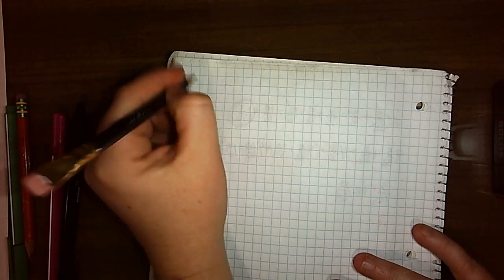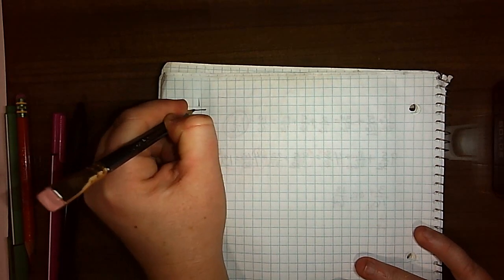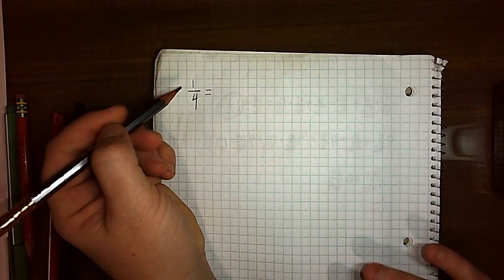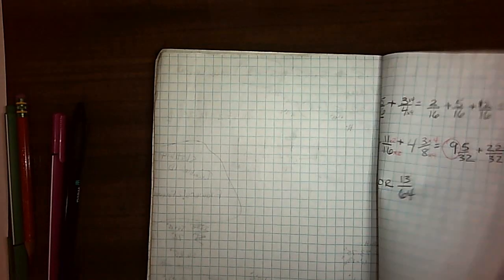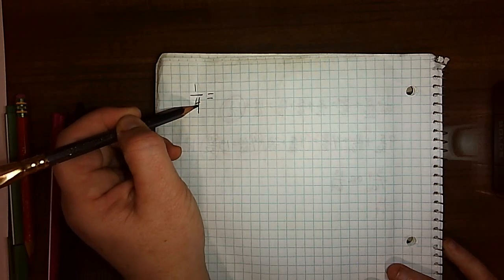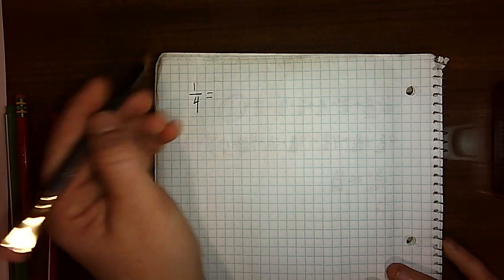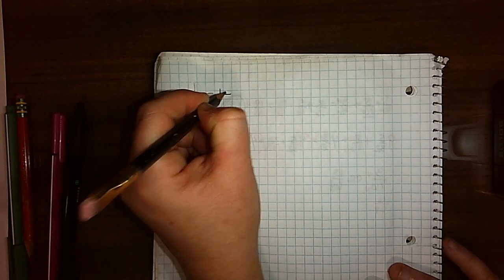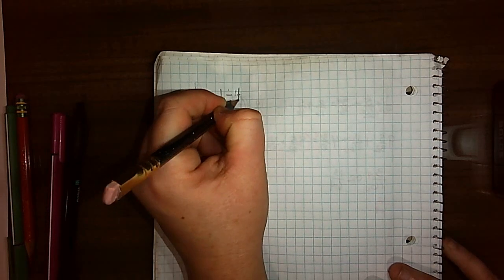So let me try one nice and easy first. Converting a fraction to a decimal, right? Something like 1/4 as a fraction. To turn that into a decimal, think back to when we had that big... Essentially, turning a fraction into a decimal, we are just taking this and dividing it by this. Numerator divided by the denominator. So if you even want to look at it like this, 1 divided by 4.